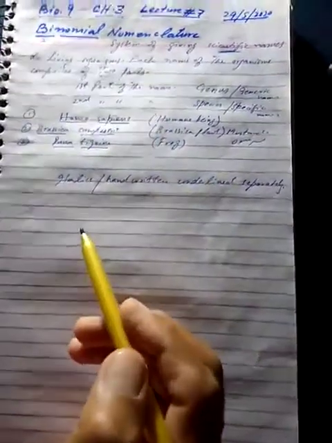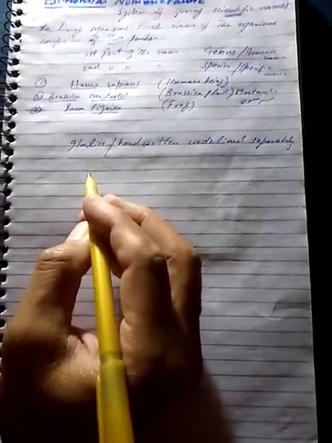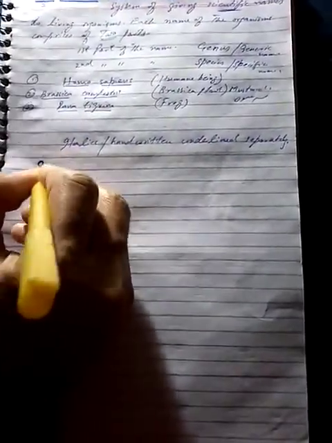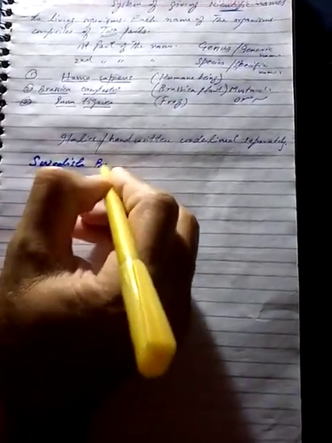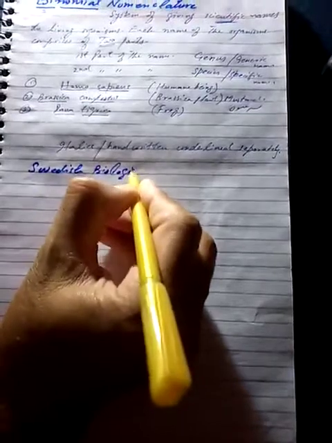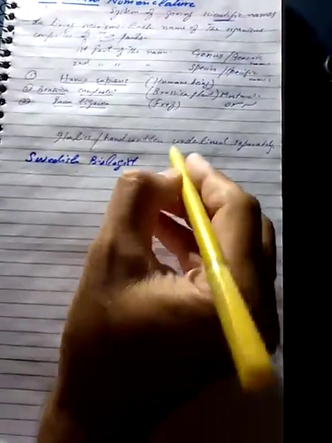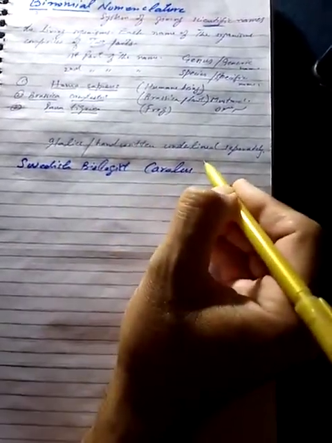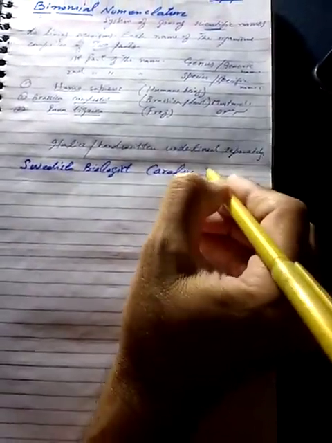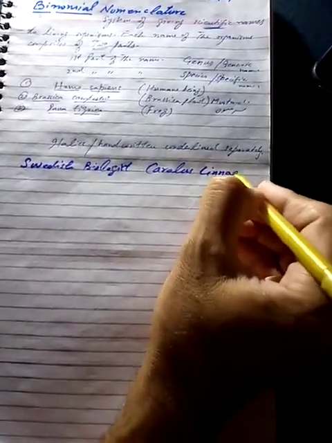This system of naming the living organisms was introduced by a Swedish biologist, and his name is Carolus Linnaeus.